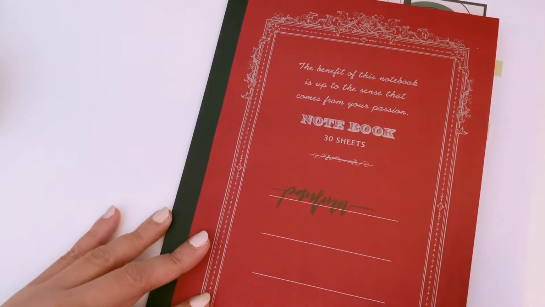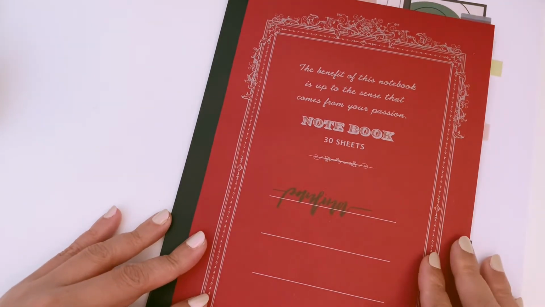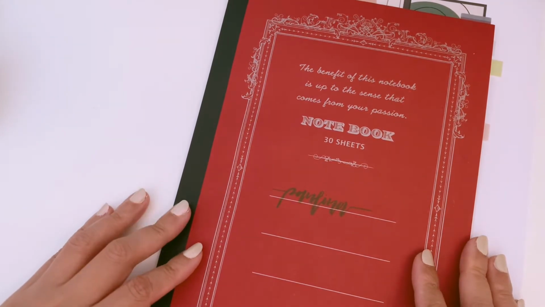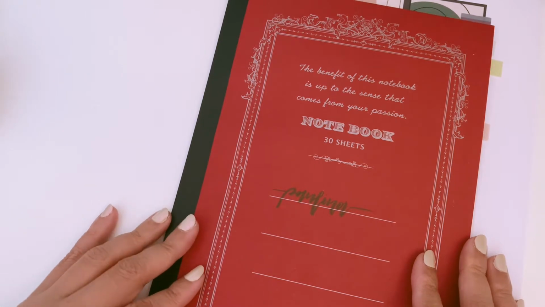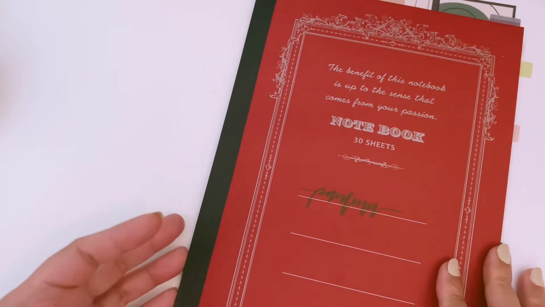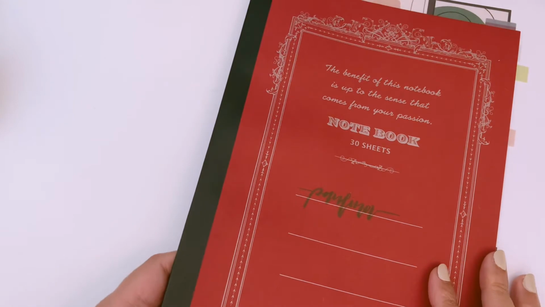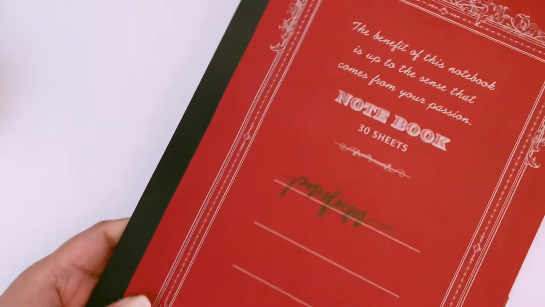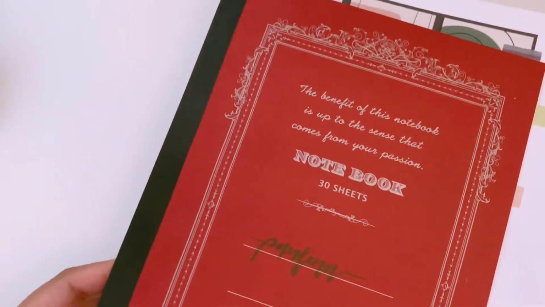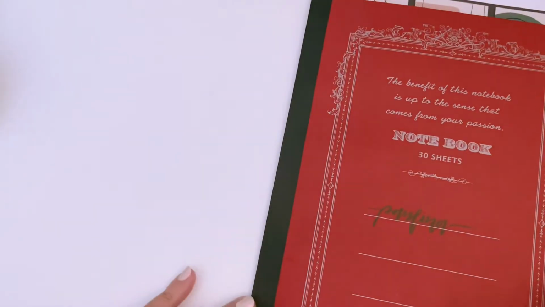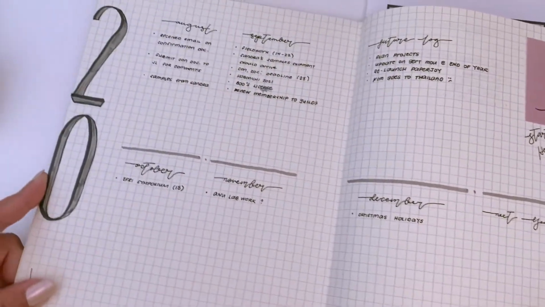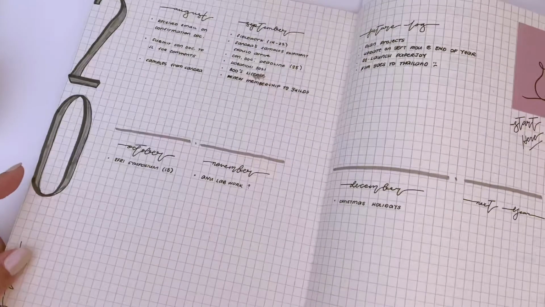So today is a very different kind of video because I am going to walk you through how I plan in my new bullet journal, which is a B5 notebook from BuJo. Let me just go ahead and flip you onto my pages. This is the first page.